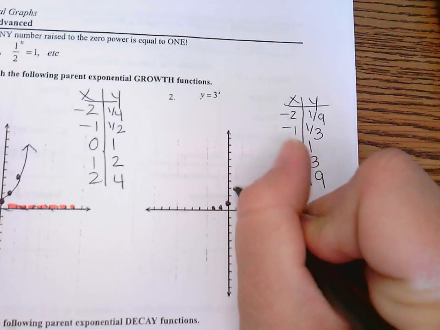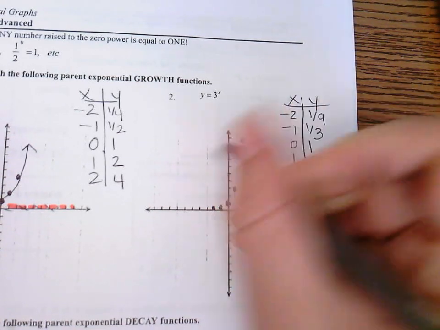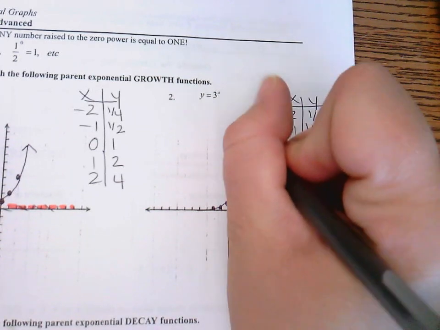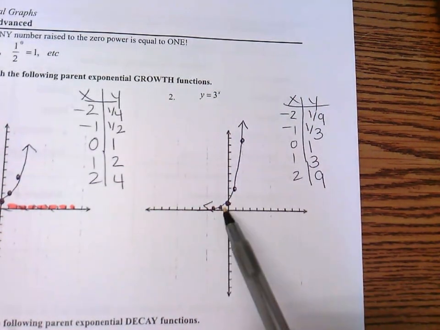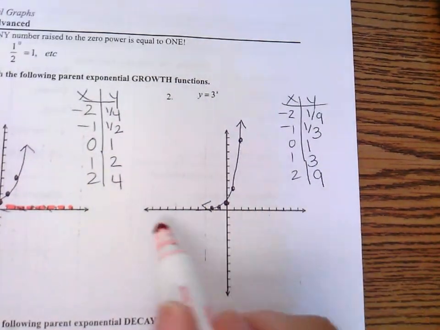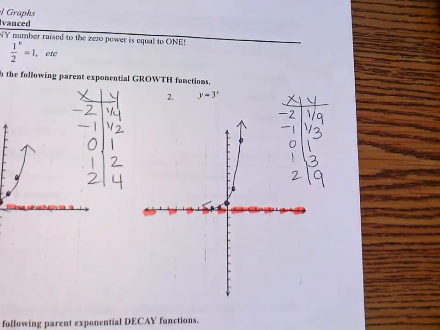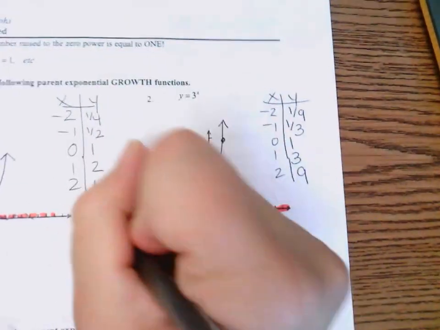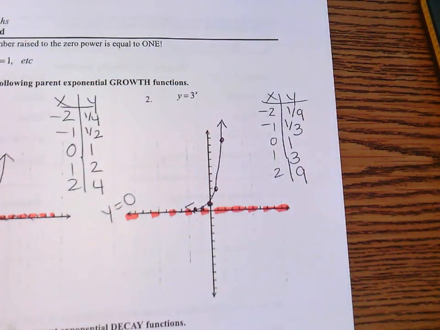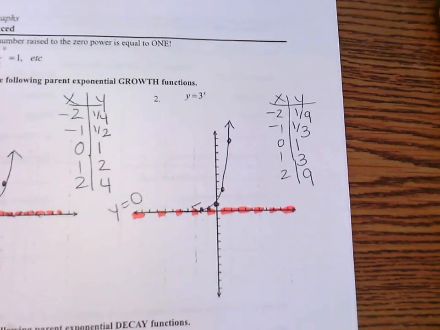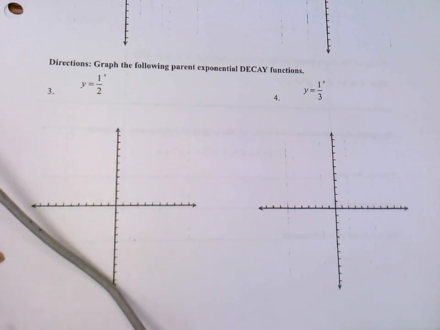So (1, 3) and (2, 9), it makes the graph steeper, but it still goes through that same y-intercept, and it still has an asymptote at y equals 0. The graph gets really close to 0, but you can't get a fraction to actually equal 0 because it keeps getting halved each time. All right, so let's look at two decay functions.